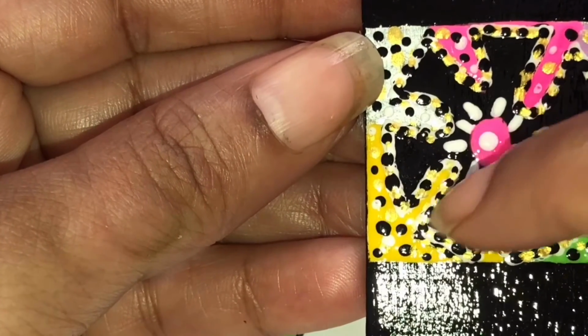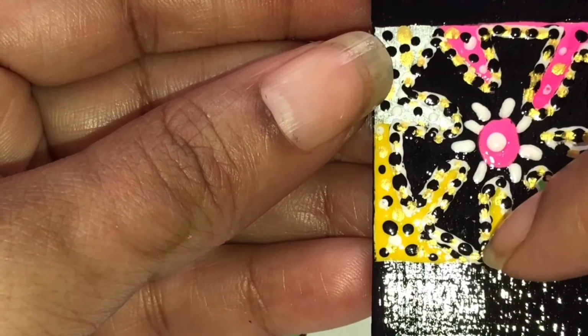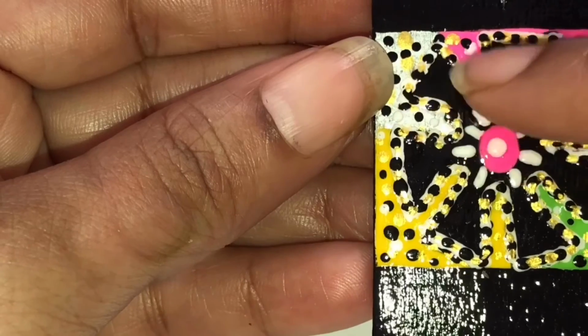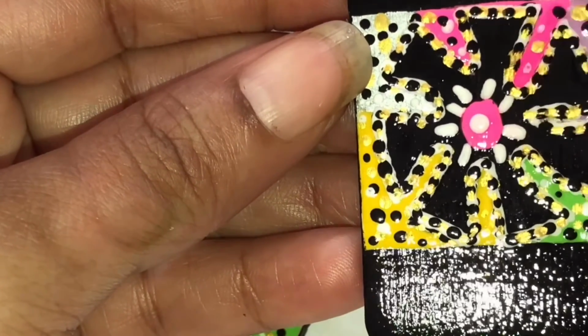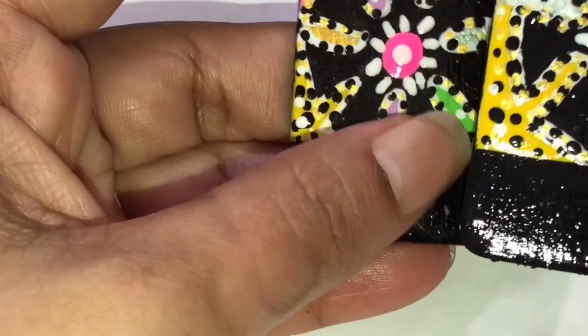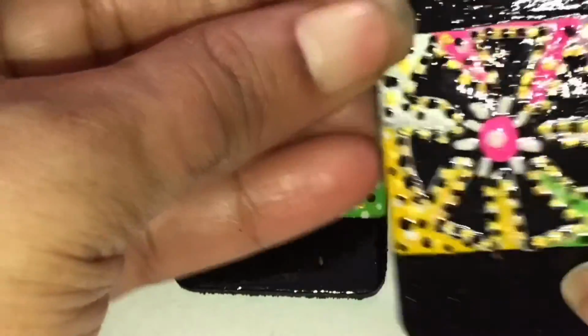I outlined the symbol in white. And then I went around and put gold and black around the white outline. You could do it the other way, but I did it this way too because I wanted it to look a little closer to this one. And I didn't realize that I had outlined it. I thought I put the dots around first. Alright, so I just wanted to show y'all that. So it came out beautiful. You see that?